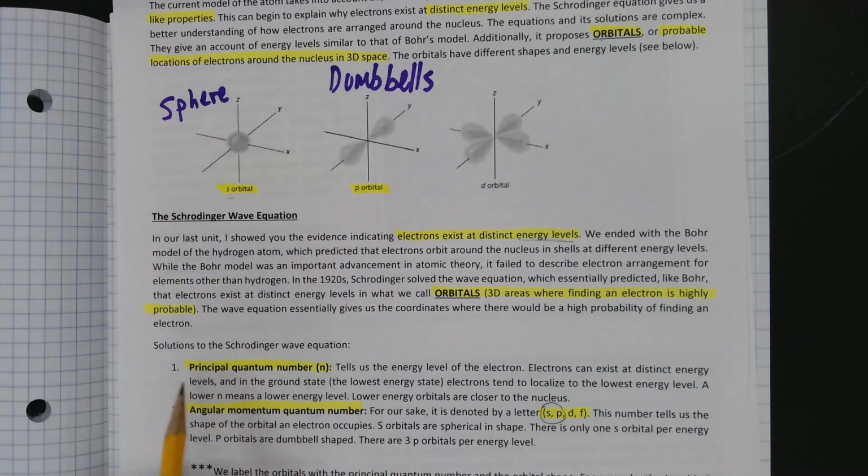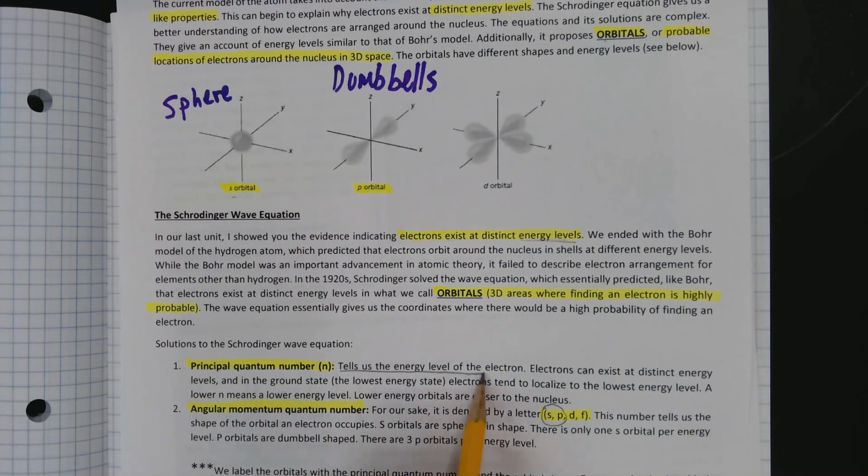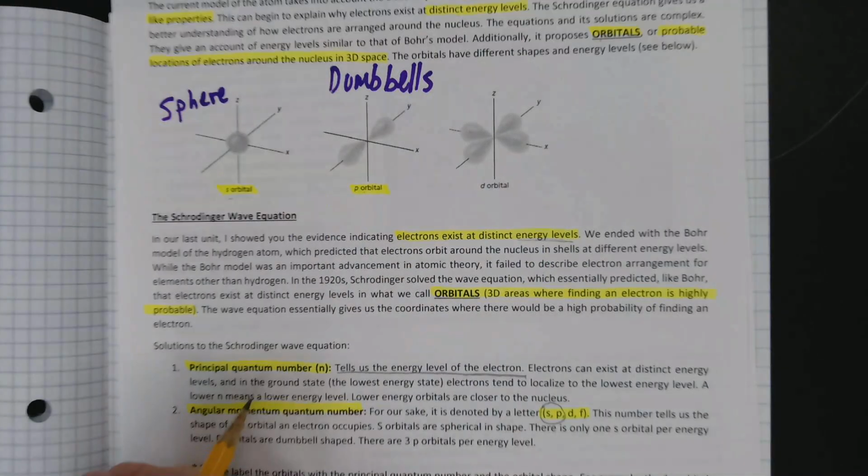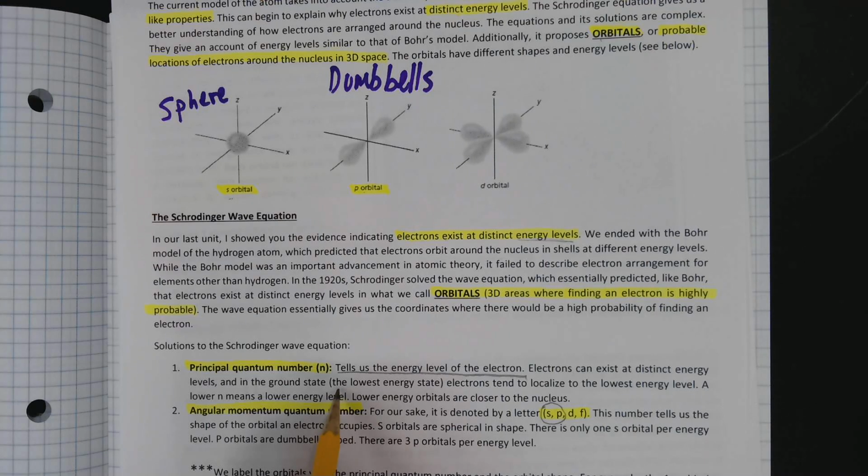And we do this using 2 of the solutions to the Schrödinger wave equation. One is called the principal quantum number. What this does is it tells us the energy level of the electron. The first energy level is just 1. The second energy level we just label 2, and so on. Because electrons exist at distinct energy levels, in the ground state, we're going to have the electrons occupying the lowest energy levels first.